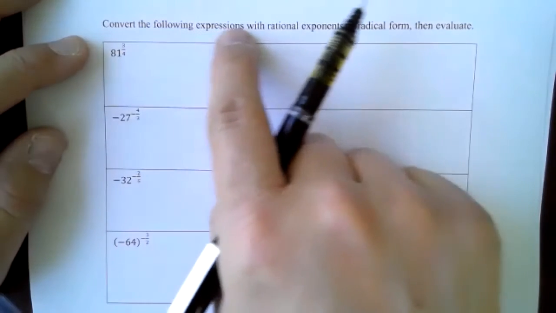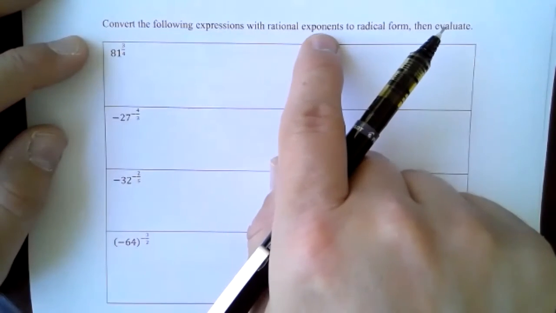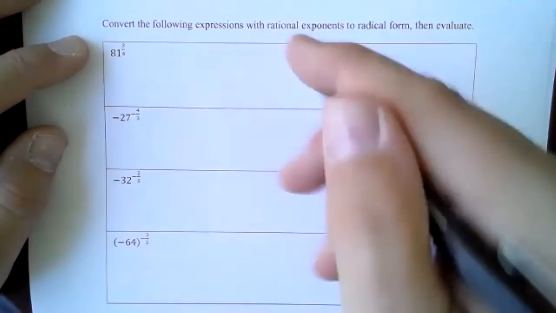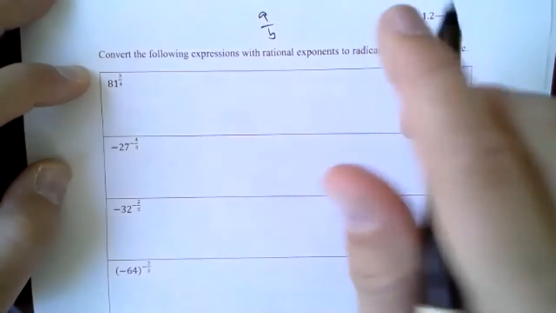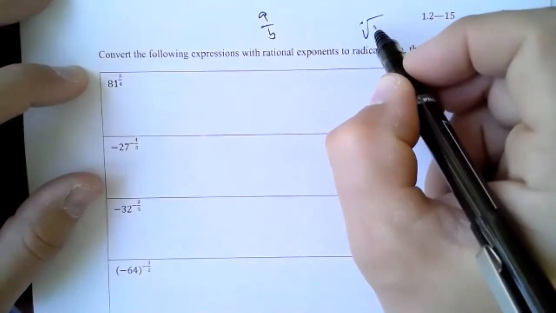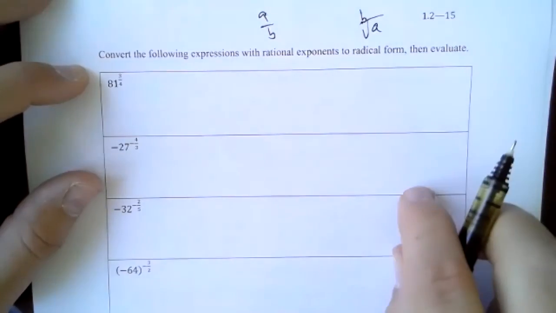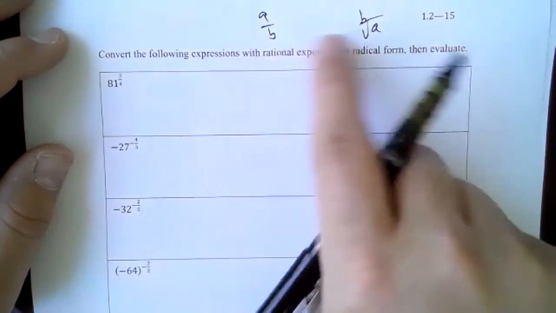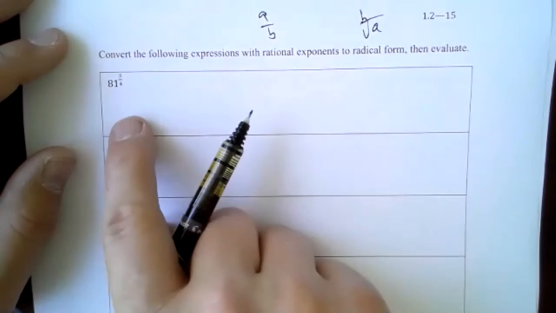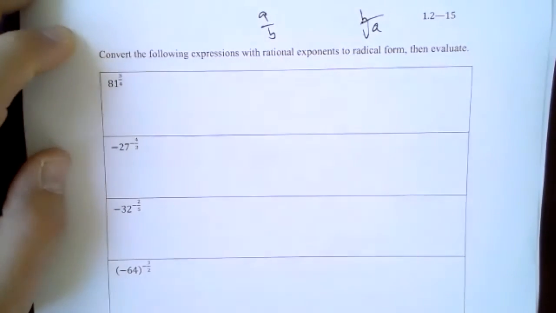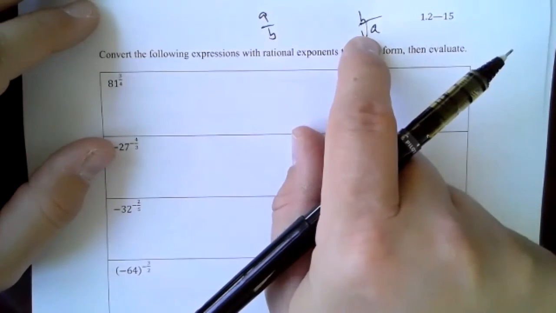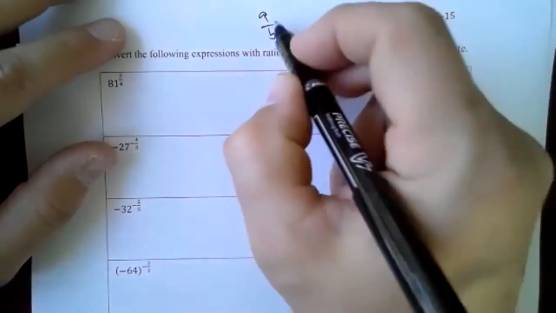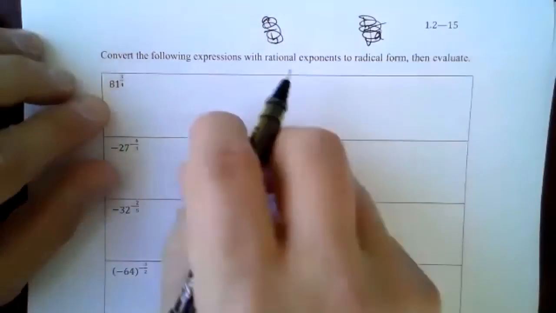So let's convert the following expressions with rational exponents, that's fractions, a over b, to radical form, which is a to the b power, or the root of a. Basically, that's what's happening. We're going to go from here to here, rational exponents to radical. So anyway, let's get into this.